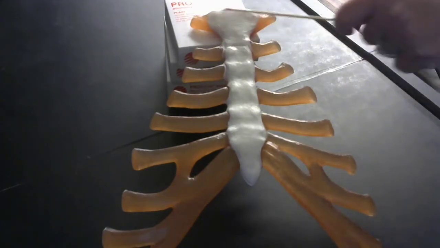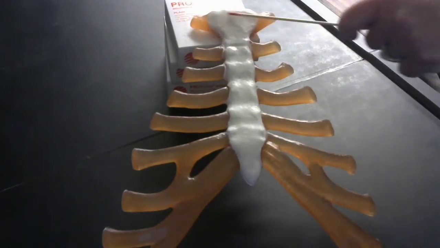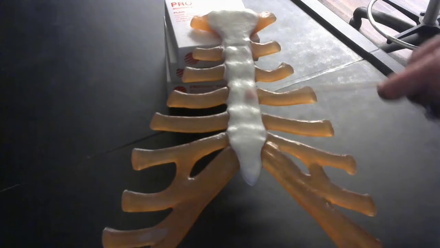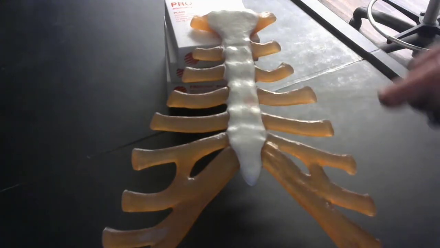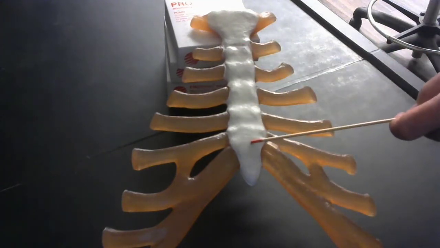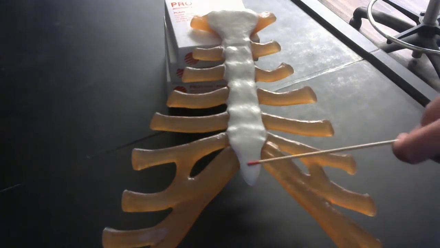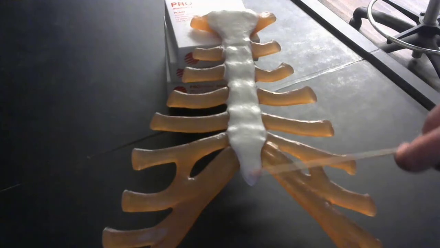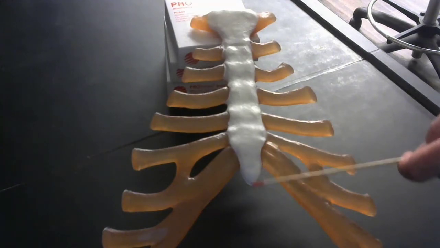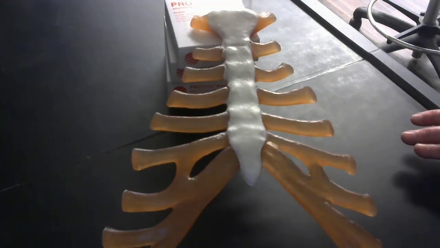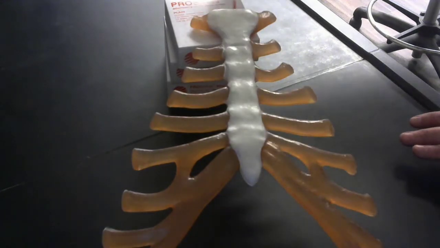So the sternum. Now the top knot, if you will, of the tie is called the manubrium. The manubrium. This portion is called the body of the sternum. And just the tip here is the xiphoid process of the sternum.